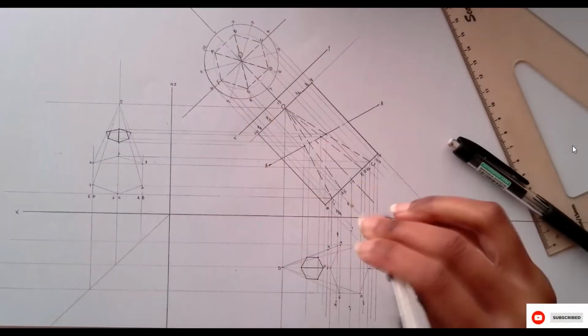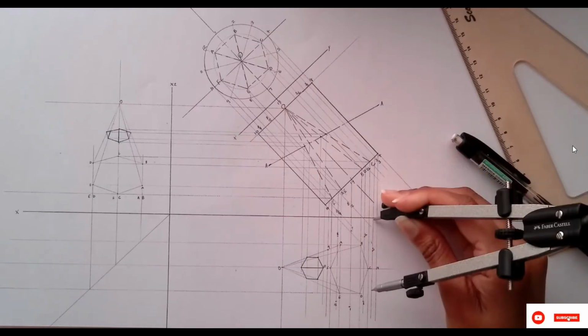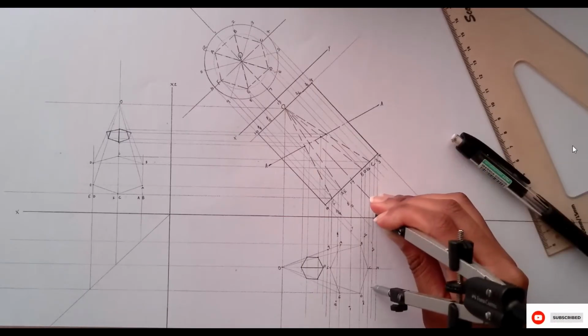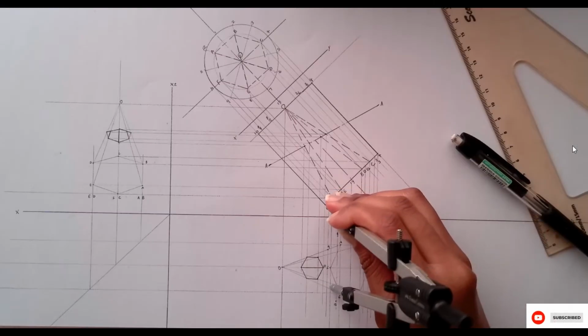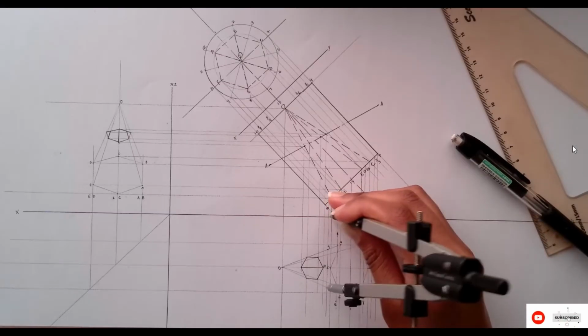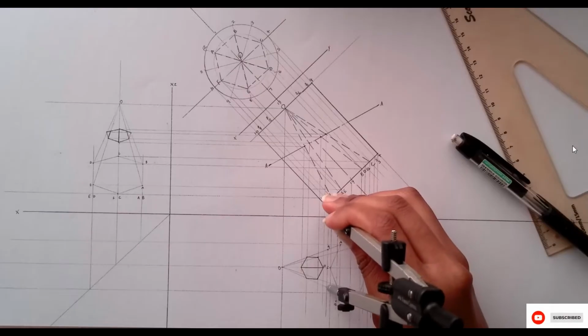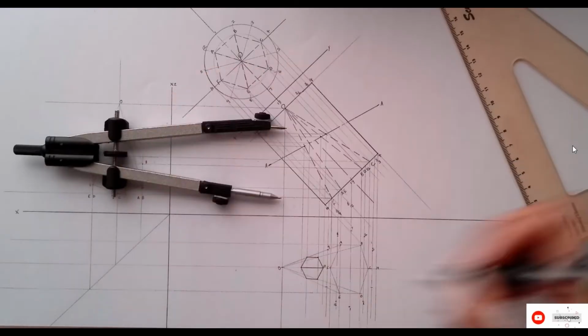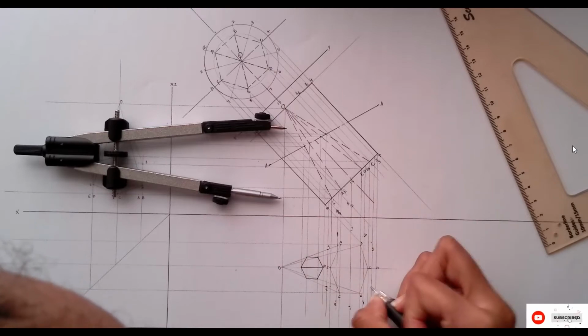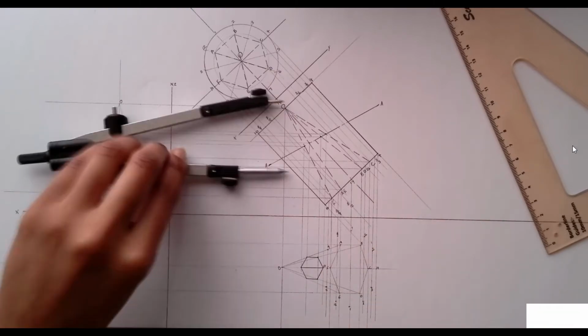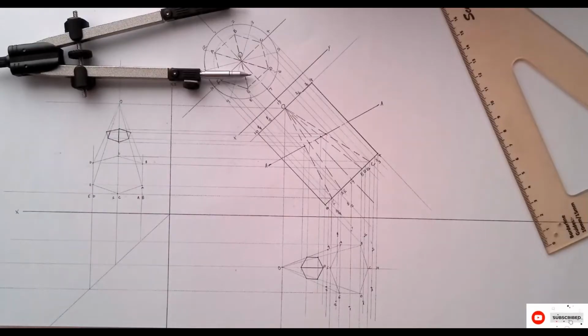Where 5 is, I'm going to mark my 3. Then where 9 is, which is here, I'm going to mark my 11. So those are my 12 points.